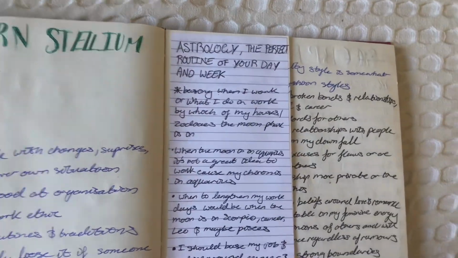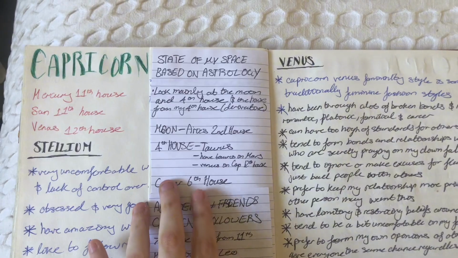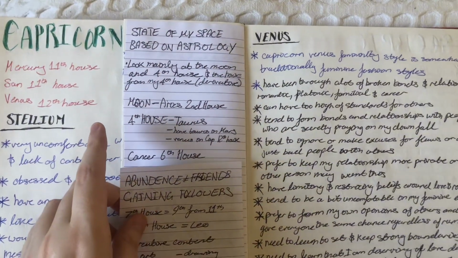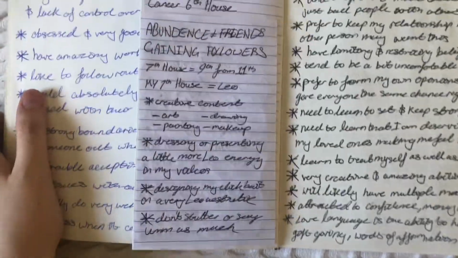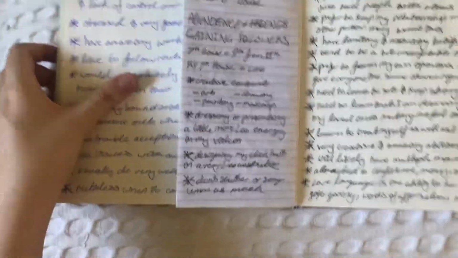The perfect routine of my day based on astrology. And then the state of my space, so like interior designing and stuff based on astrology. And it flips out. And then abundance with friends and gaining followers.